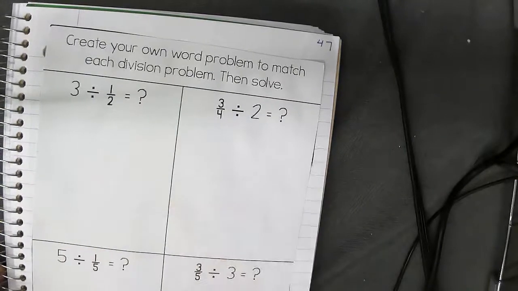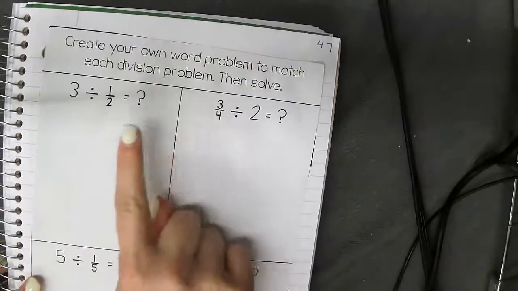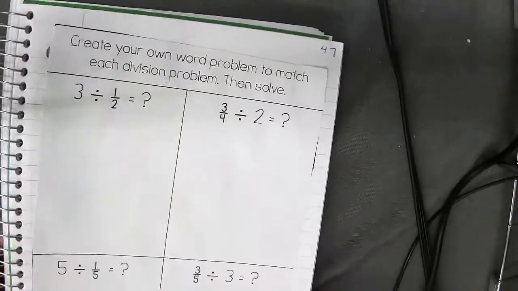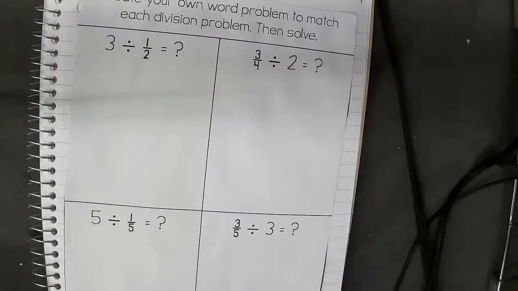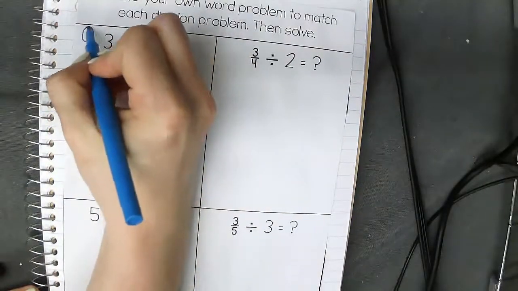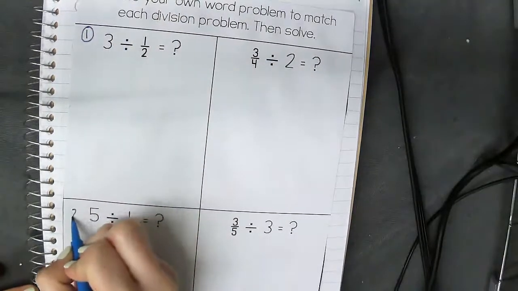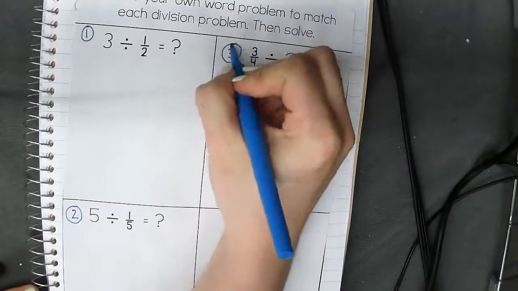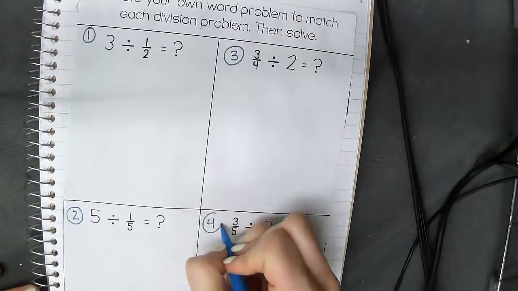Each of these will be worth 2 points, 1 for writing your own word problem and 1 for solving. So you have your 4 problems right here. This one here is number 1, number 2, number 3, number 4.